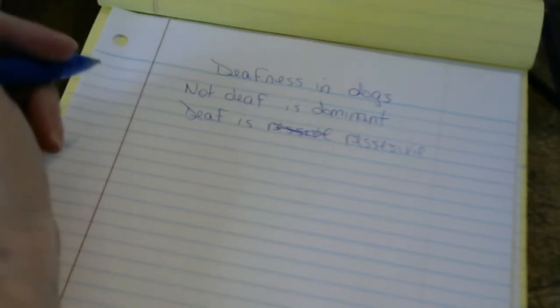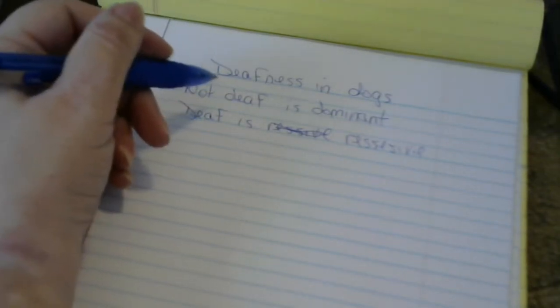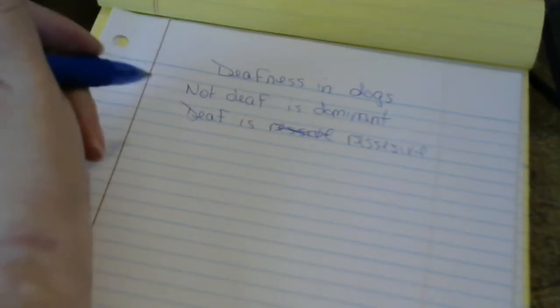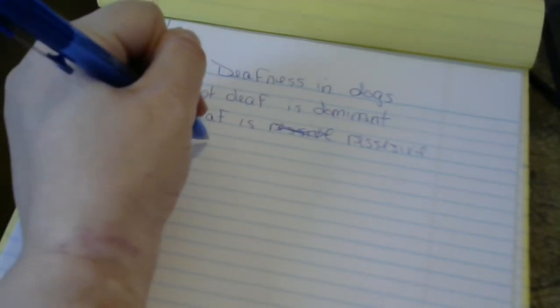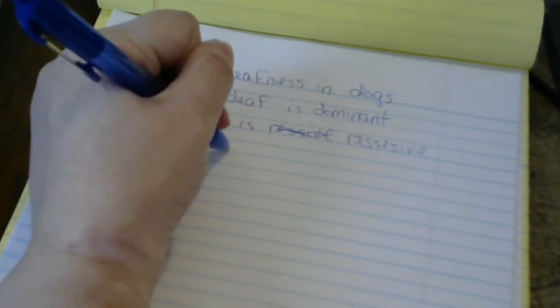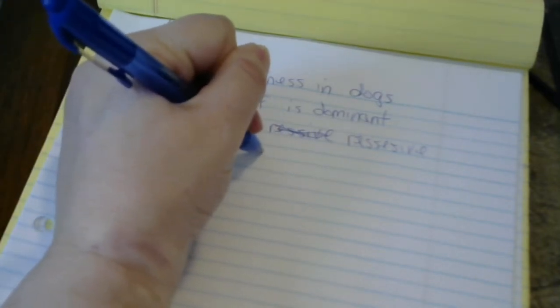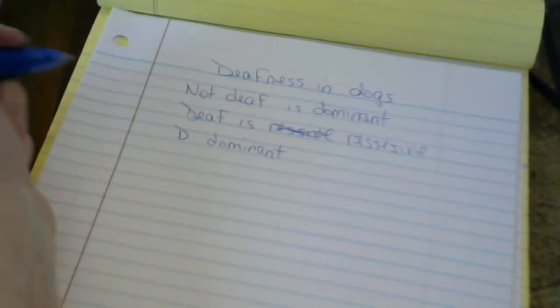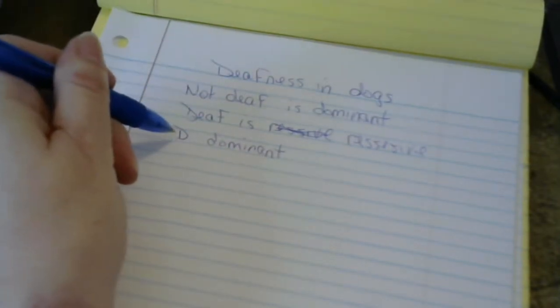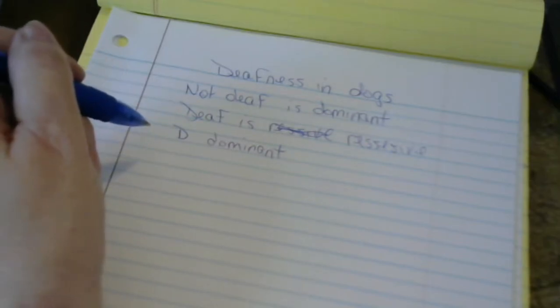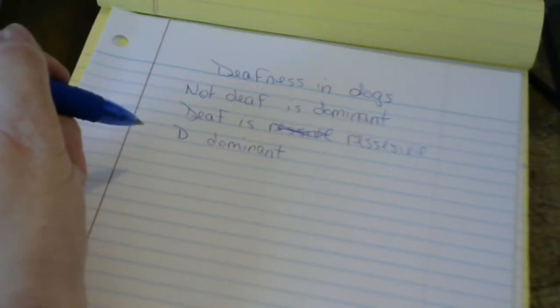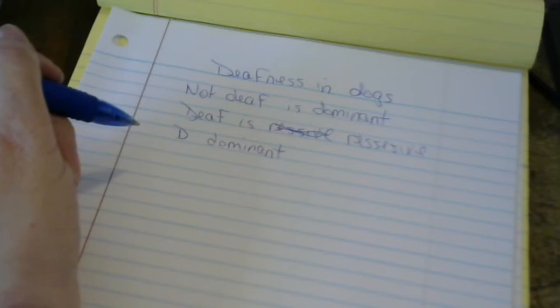Anyway, what we're going to do is look at the tendency for deafness in dogs. We're going to have a D for dominant, and a capital D means that is an allele. Each little letter is an allele, A-L-L-E-L-E.